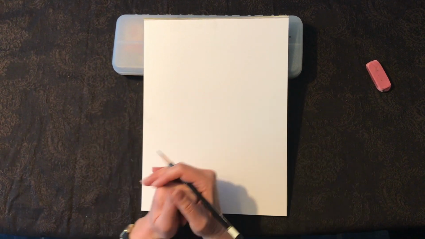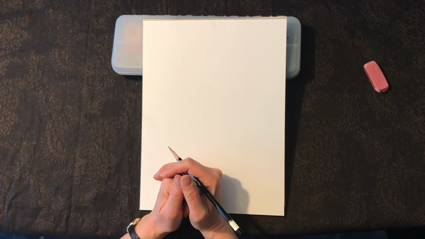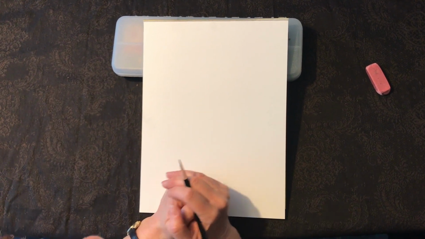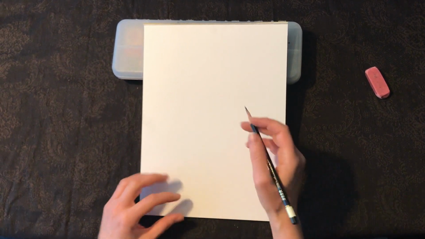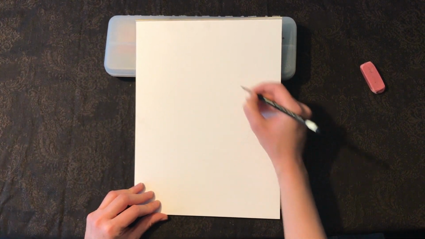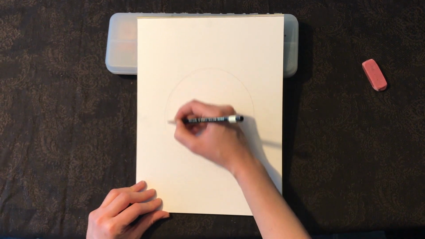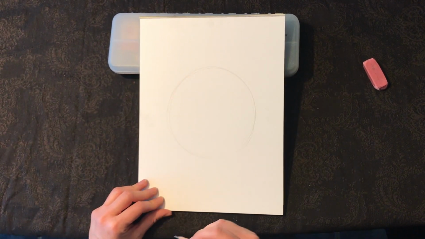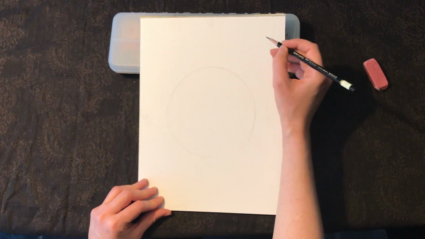Now, everything we draw, like I told you before, we draw using geometric shapes. For example, we're gonna start drawing Mickey Mouse's head with a circle or an oval. Either shape will do just fine. We're gonna draw the ears.